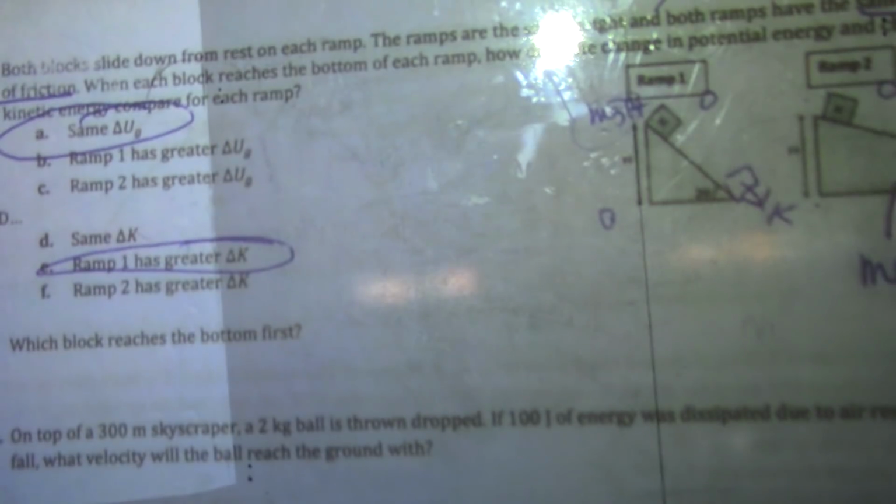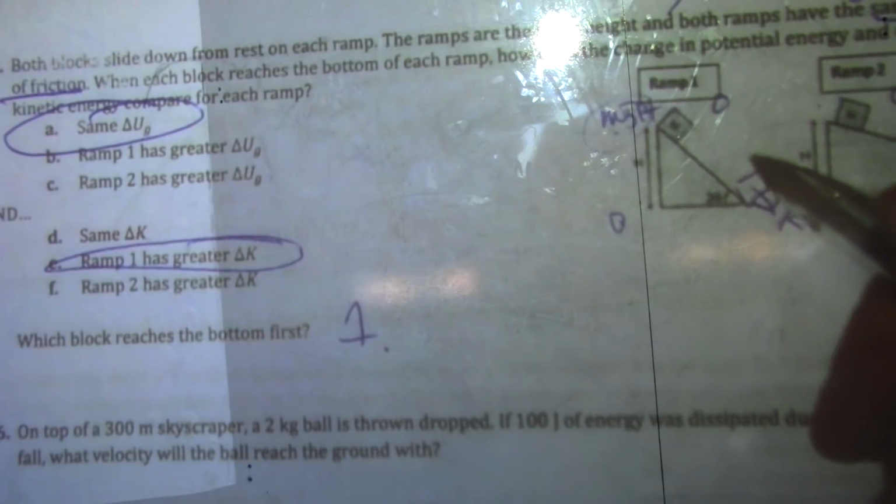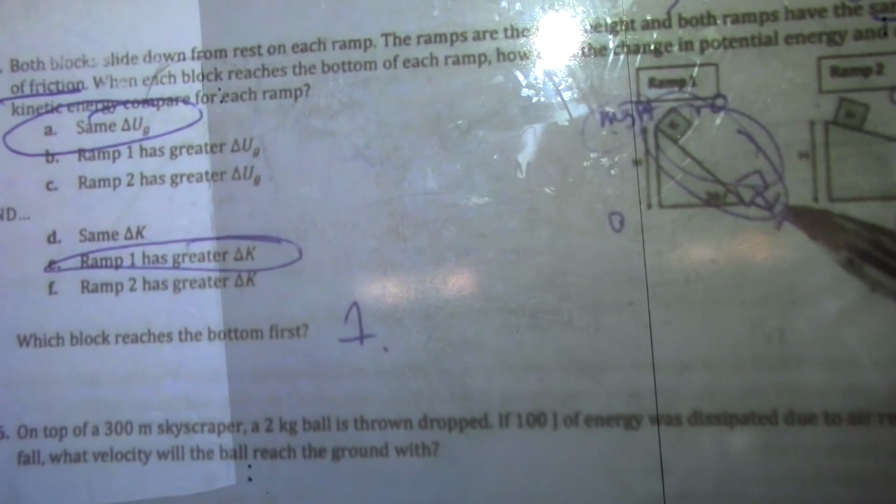Which one reaches the bottom first? Ramp 1, for a couple different reasons. It has a faster speed because it doesn't lose as much, and also even if it was frictionless, this would reach the bottom first because it has a greater acceleration and faster average speed because it's steeper.